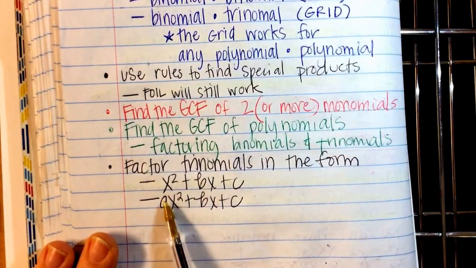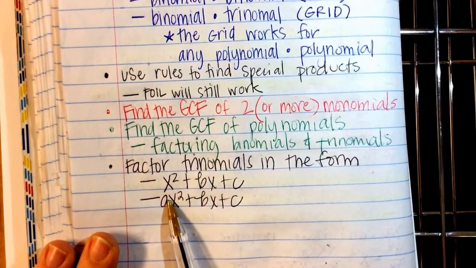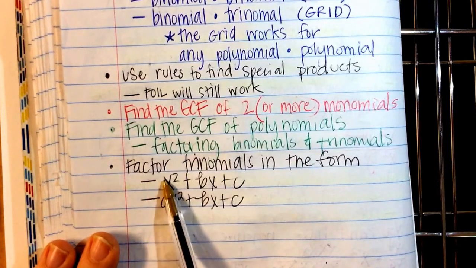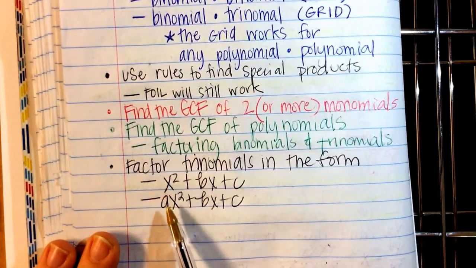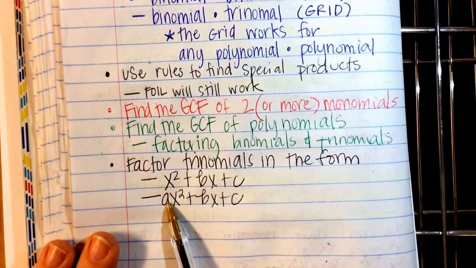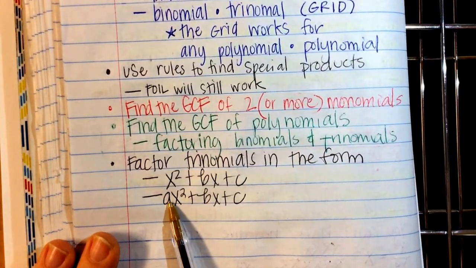And the difference is today you're going to have a leading coefficient that's not 1. Every other problem you've had that invisible 1 at the beginning. This problem we're going to have a different value. We're going to have a coefficient that's not 1.